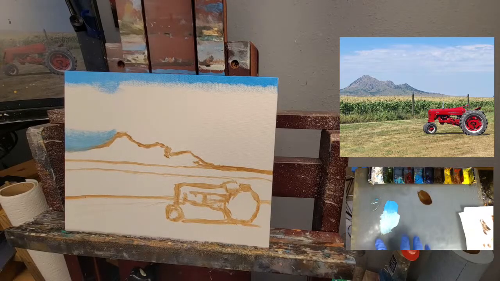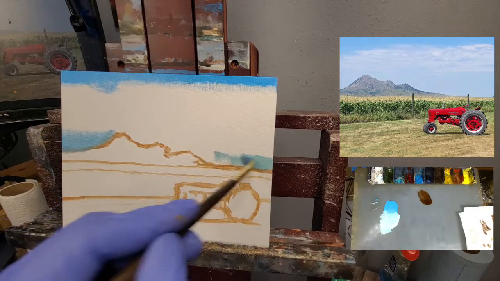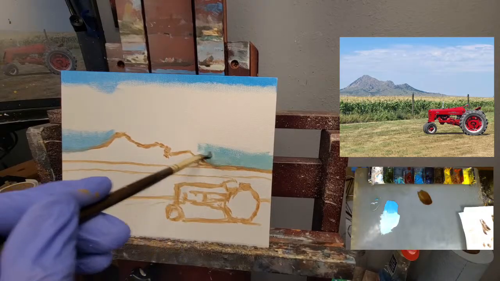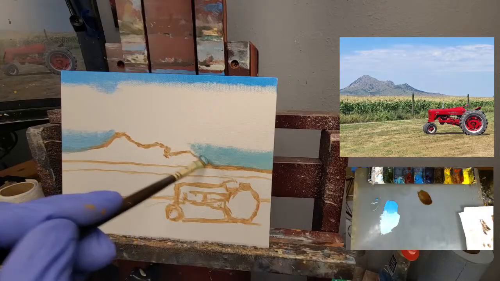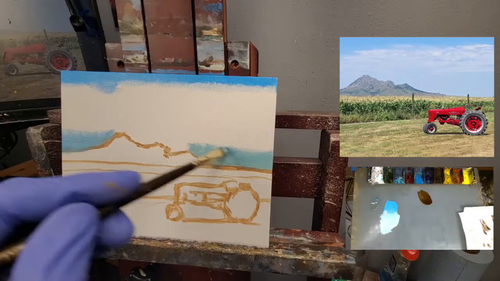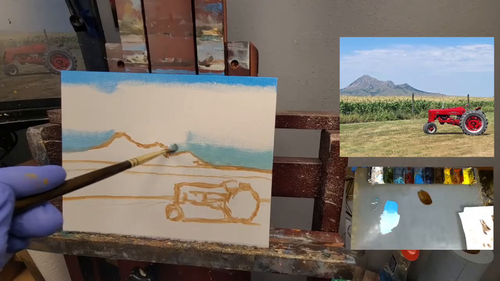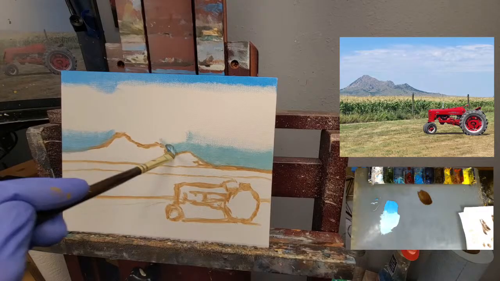Off to the left, you're getting the glare of the light, but we want it kind of a greenish. There it shows more, it's almost teal, but as it gets closer to the horizon, it's got to be more. And this is too saturated, but we can always come in and adjust that.